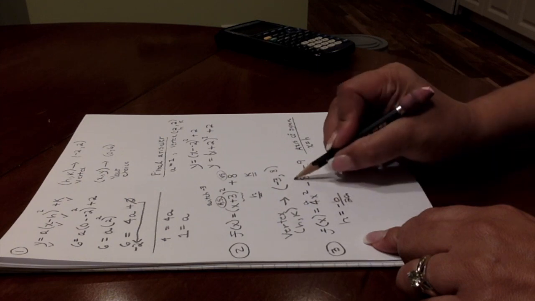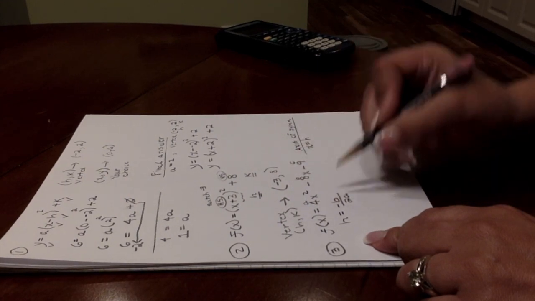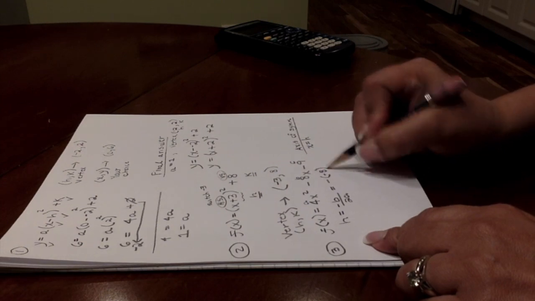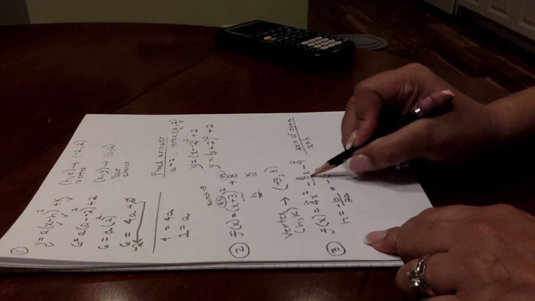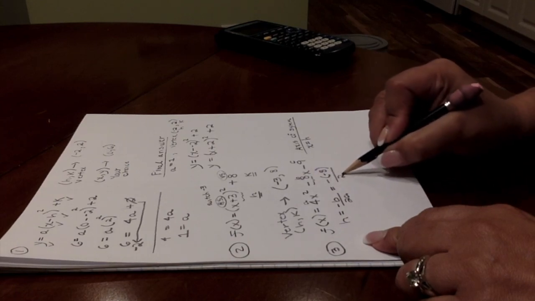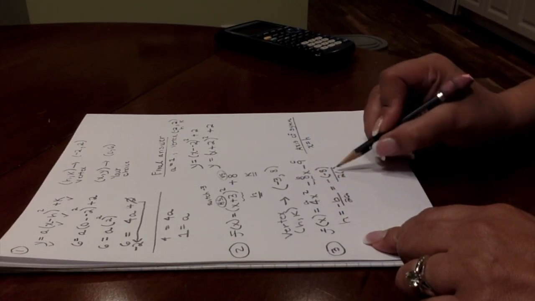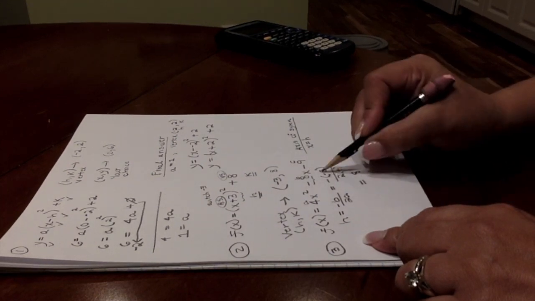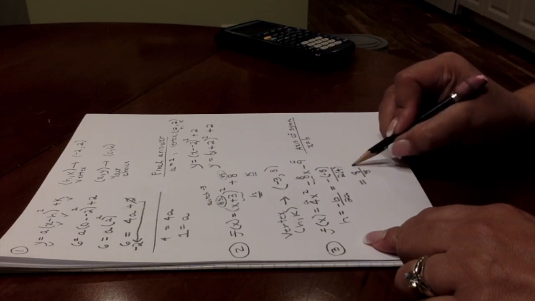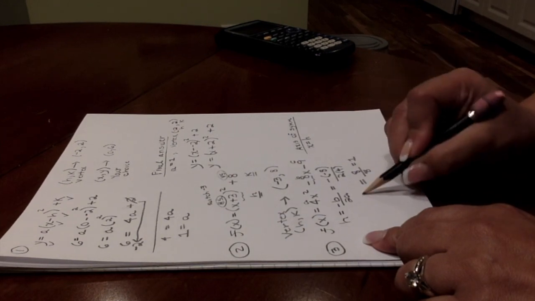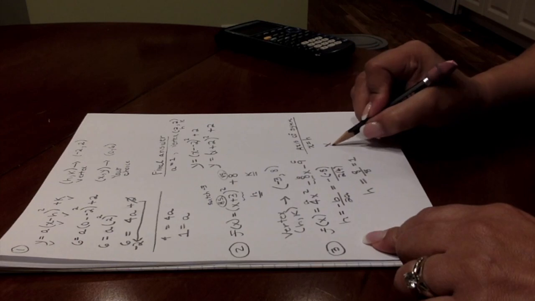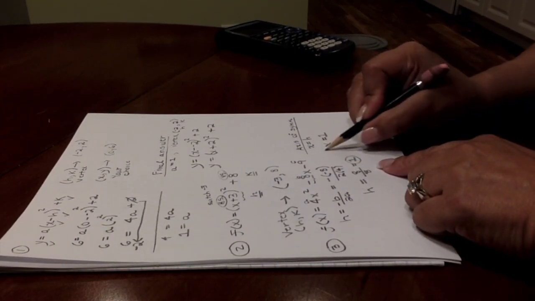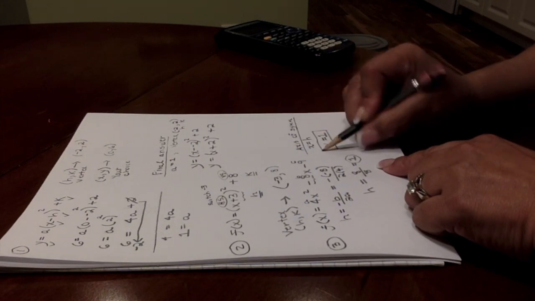Recall that this is a, this is b, this is c. So opposite of the b value would be opposite of -8. That's your b value, everything including the negative, over 2 times the a value. Your a value is 4. So this is +8 on top, +8 on bottom. Your h value is 1. So x equal to whatever your h value came out to be is the axis of symmetry.